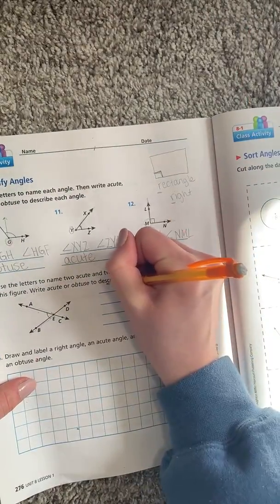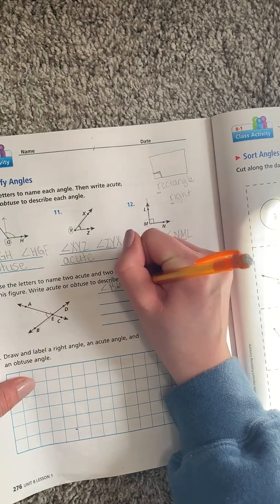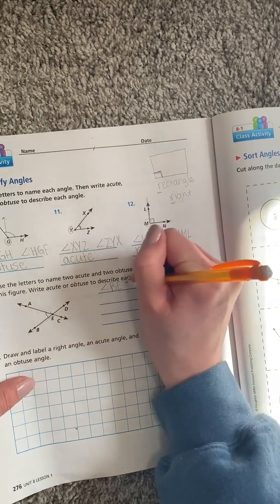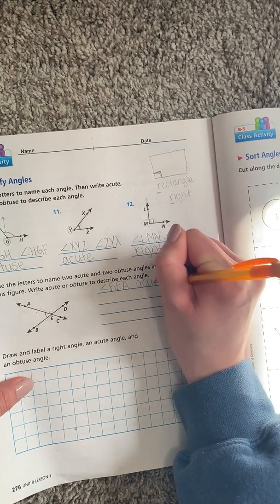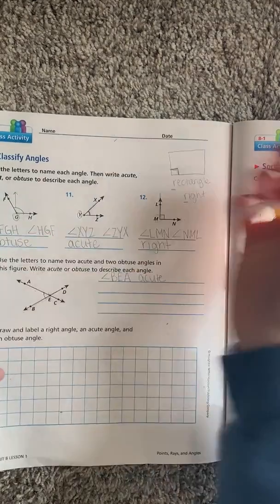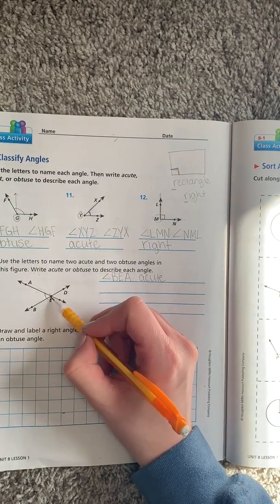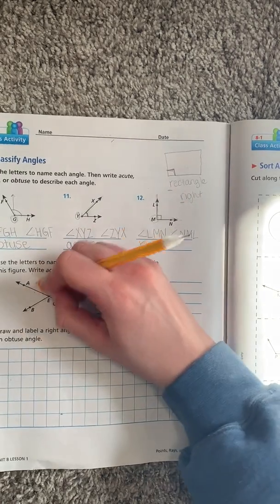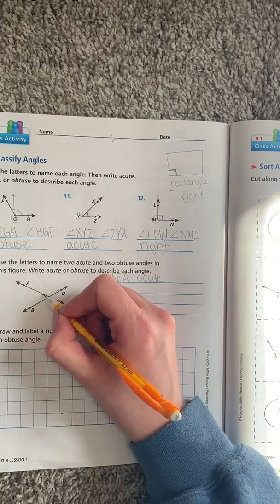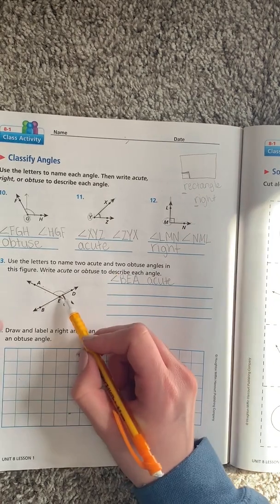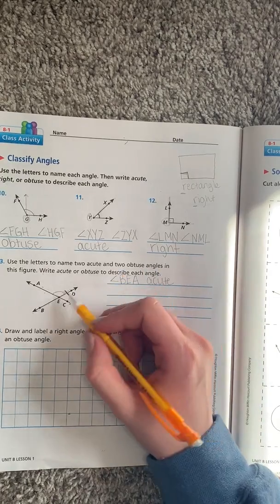So we can write angle BEA is acute. Okay, let's look at AED. You can see that this angle is a lot larger. It extends a lot further than this one did.